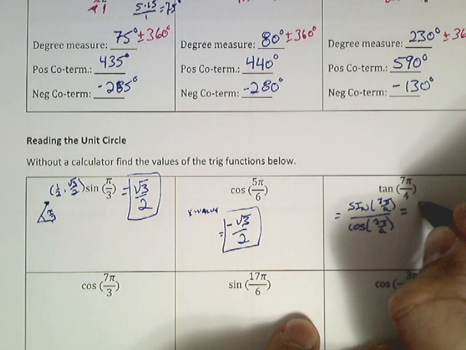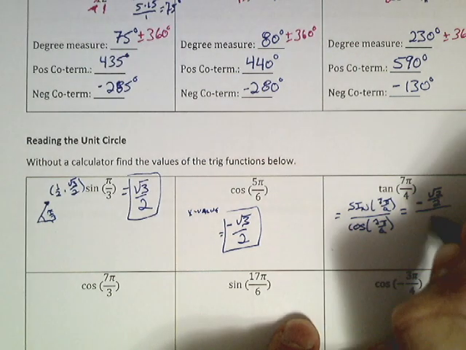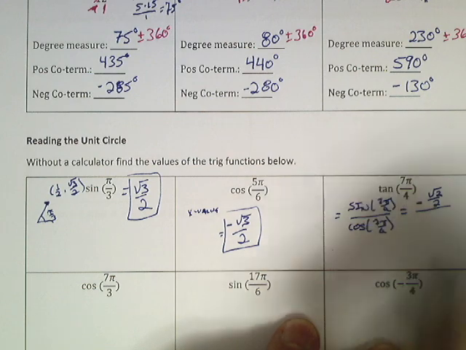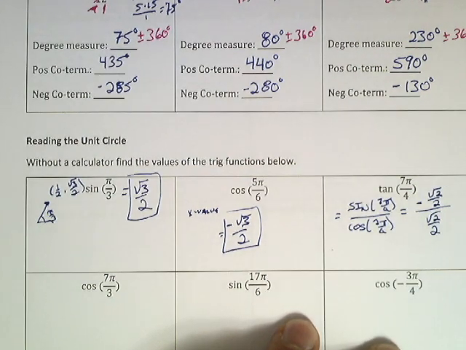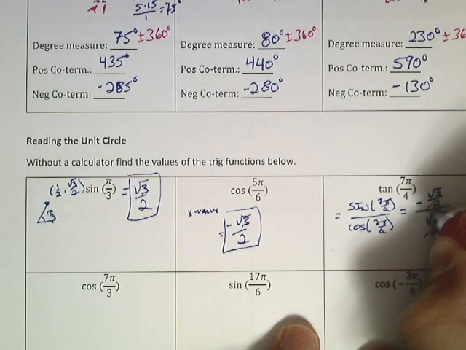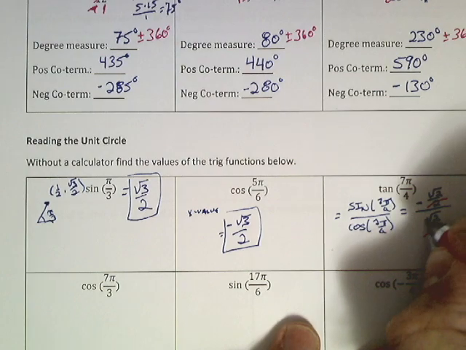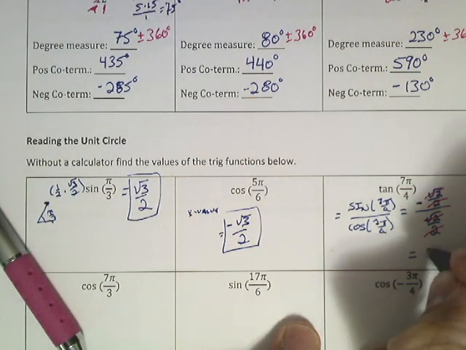That is going to be negative root 2 over 2. And cosine of 7 pi over 4 is just positive root 2 over 2. The denominators here will cancel out. They're both the same. The numerators here will cancel out. They're both the same. That leaves us with just a negative 1.